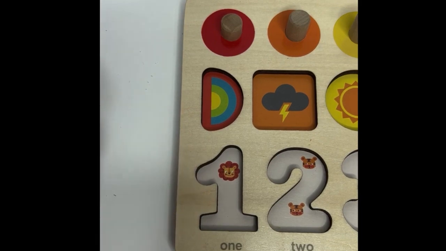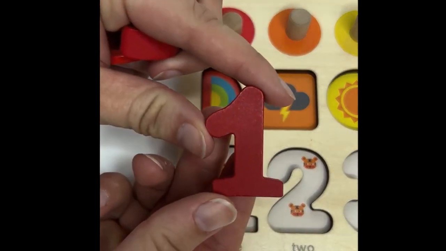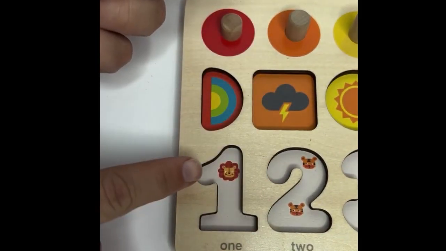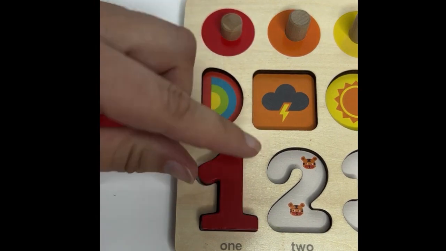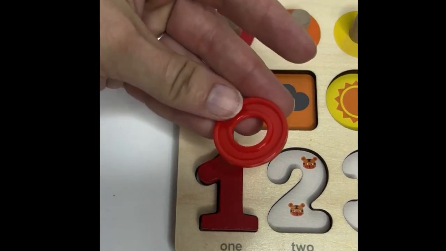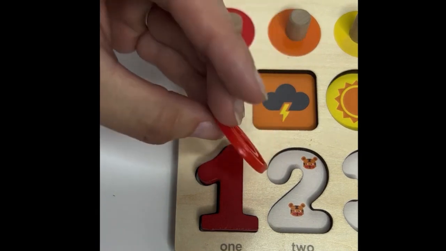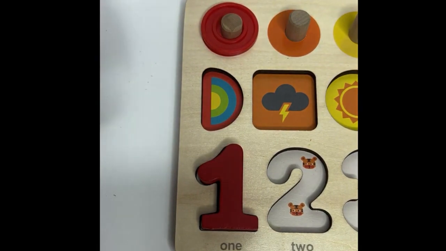Do you remember what number this is? That's right, the number 1. It looked like that. And inside the number 1 is 1 lion. And the word 1. 1 is represented by 1 object, or 1 red ring. 1. Now here we have a shape.